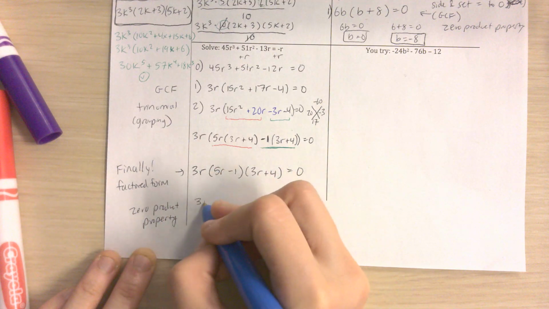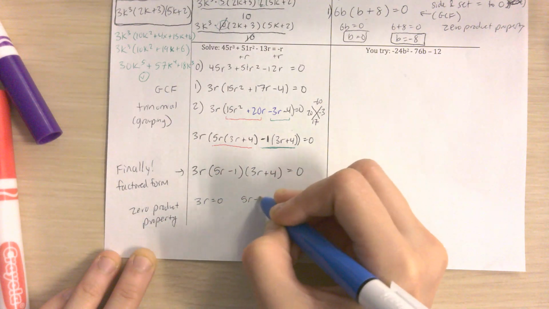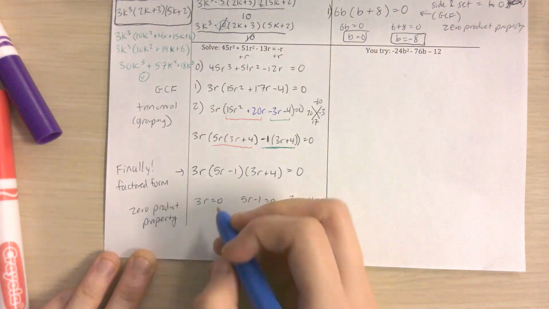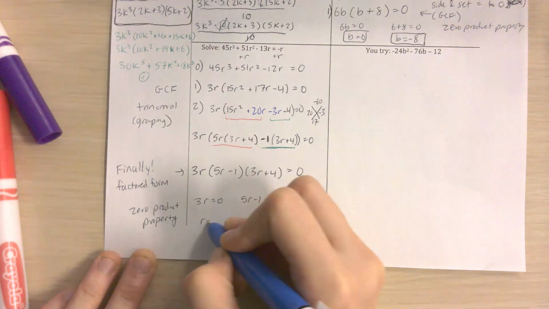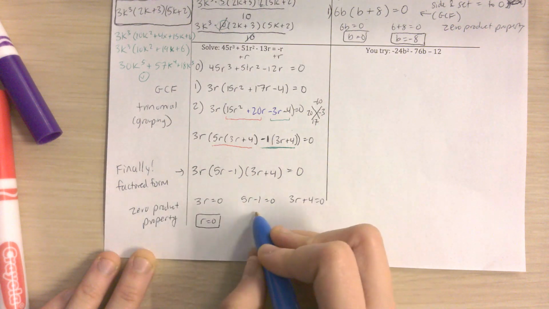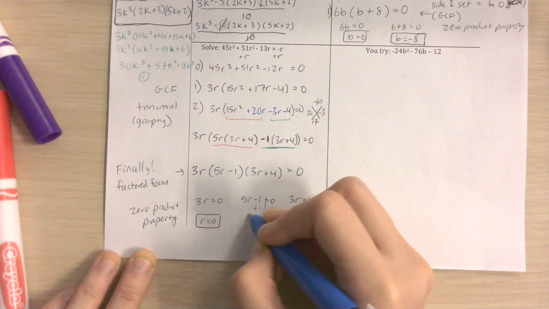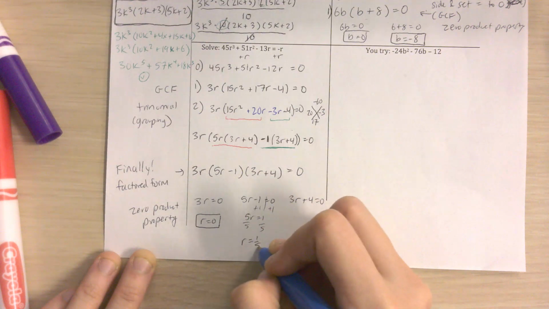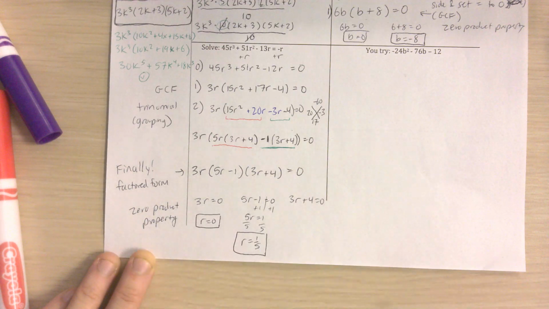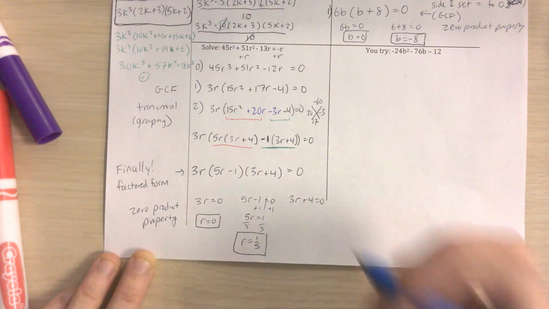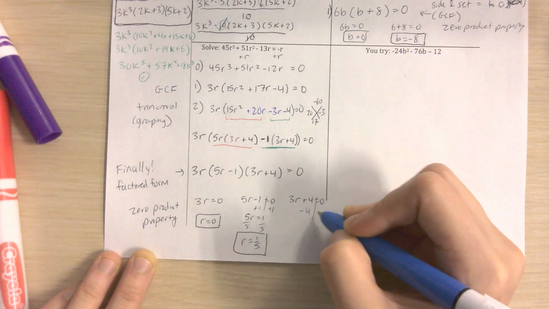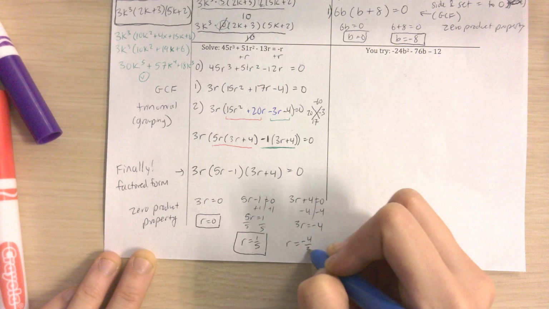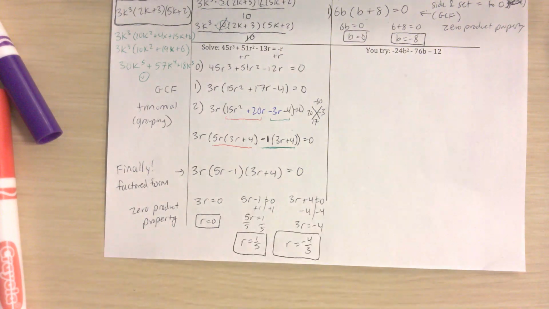So we have 3R equals 0, 5R minus 1 equals 0, and 3R plus 4 equals 0. This one is easy. This is just R equals 0. This one we have to add 1 to both sides. 5R equals 1, and then divide by 5. R equals 1/5. Didn't write what I said. And then here, we subtract 4 from both sides. 3R equals -4. R equals -4 over 3. So those are our 3 answers.